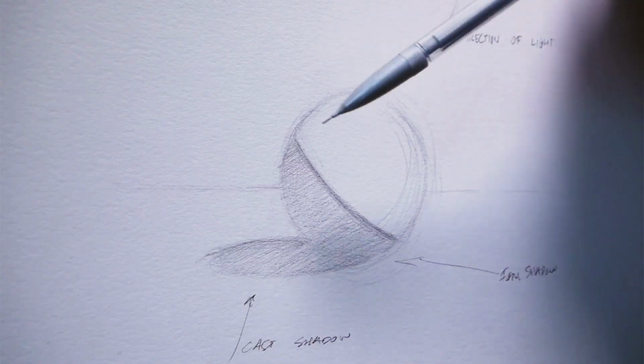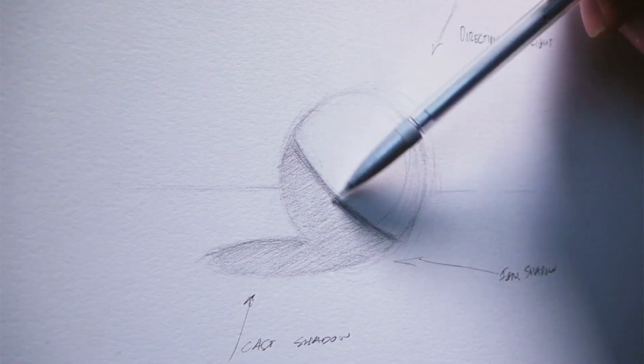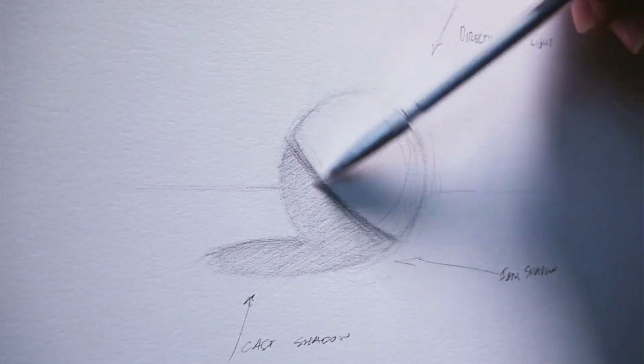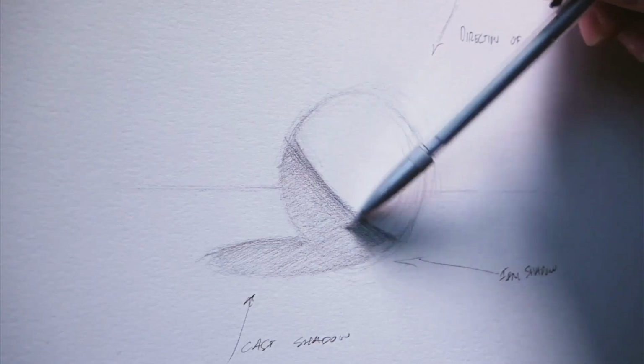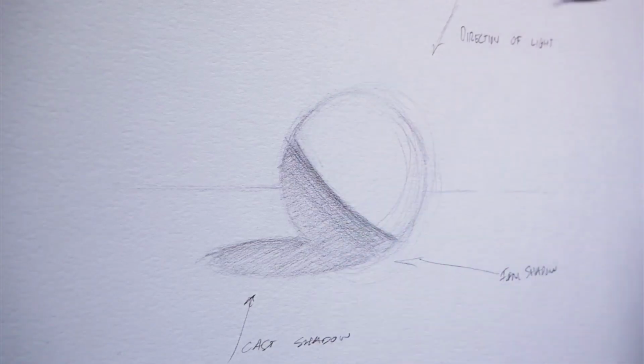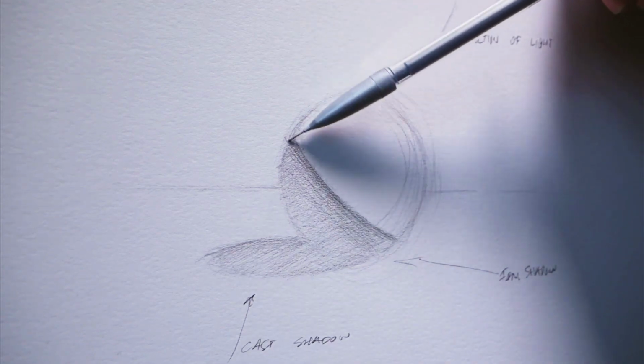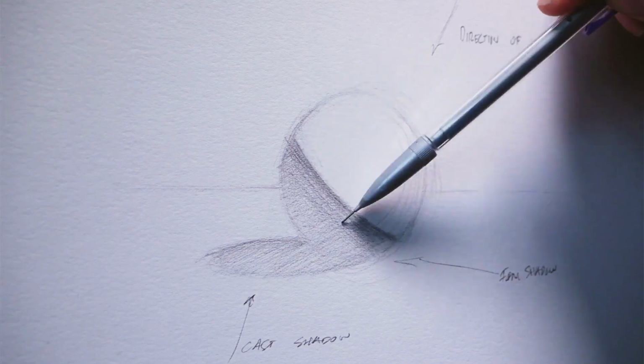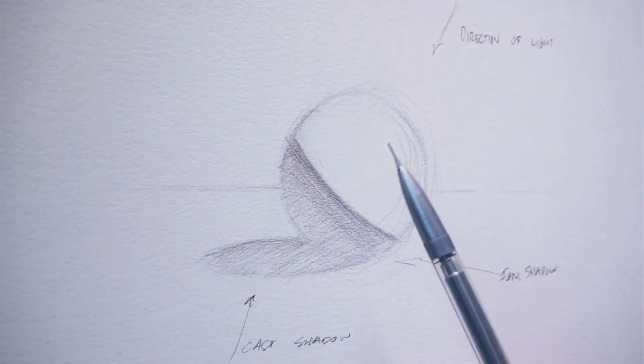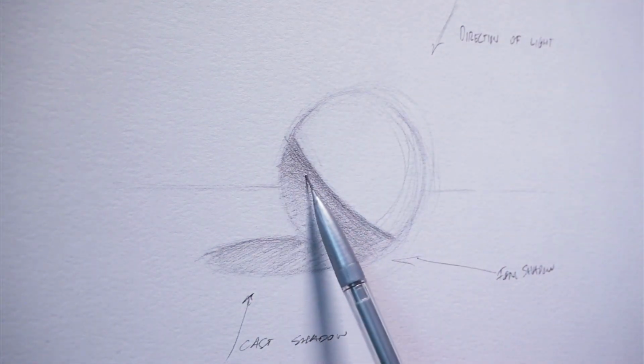So what we end up with is this slightly counterintuitive effect where we want to get slightly lighter as we go towards the core of the shadow where that reflected light is, and it's going to be darker as it moves away from that.